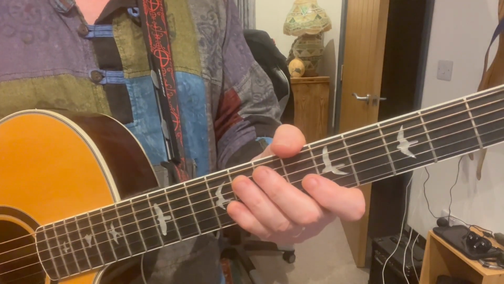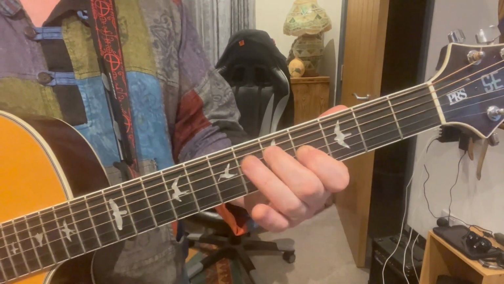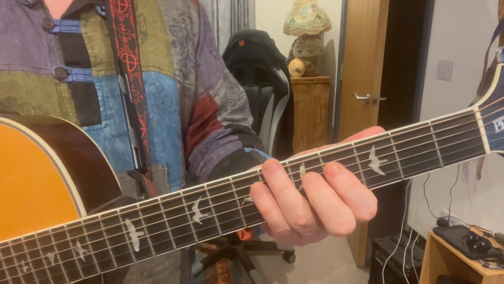Sticking with G, just to show you a bit further on the neck. Tone down, tone up.